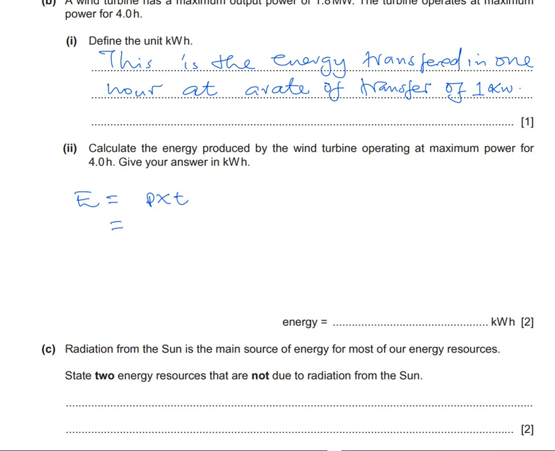So I have power as 1.8 times 10 power 6, then times the time taken, which is 4 hours. So you'll be able to get 7,200,000 watt hour.